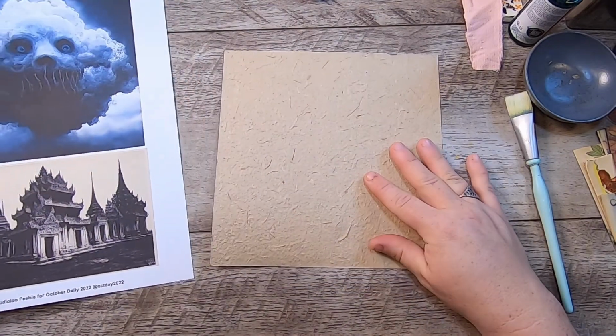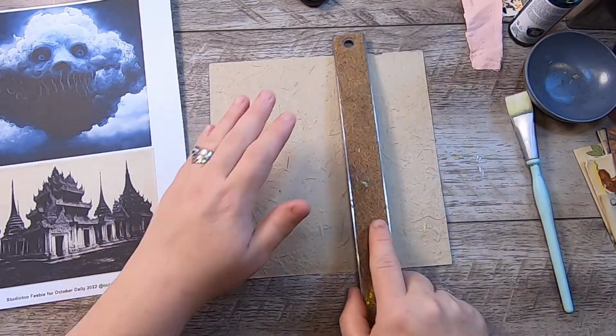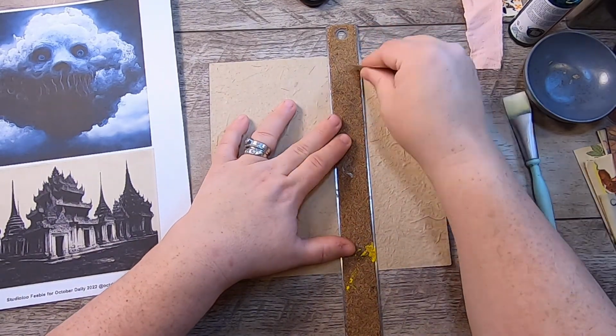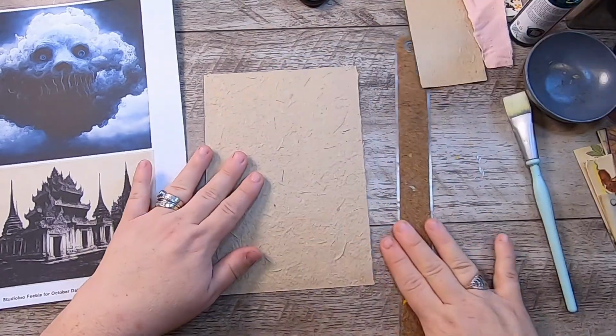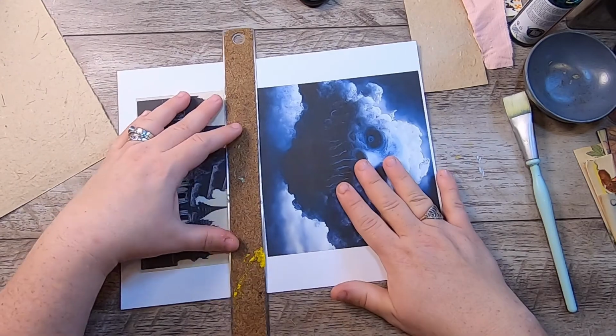So what I'd like to do today is create sort of a large journal card. I think this would also be really good to create a scene in a journal. So I'm just going to go ahead and tear that off, and then we will tear these two digital images out.